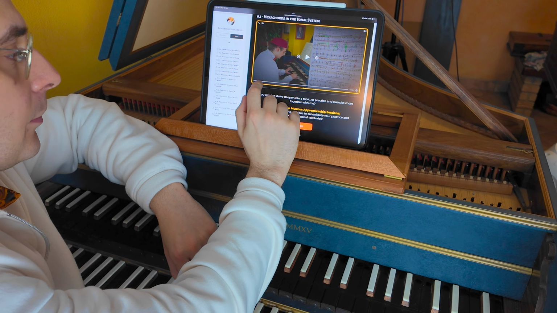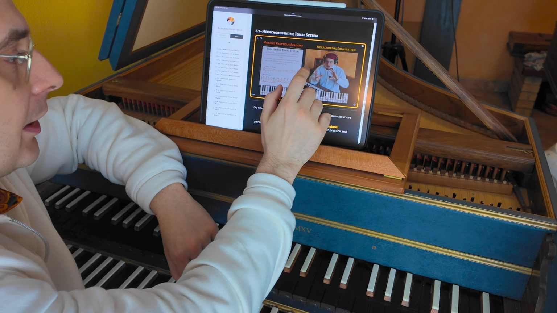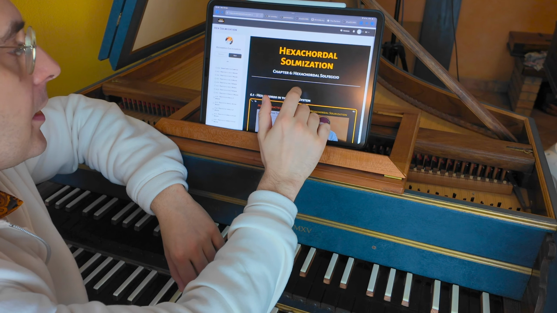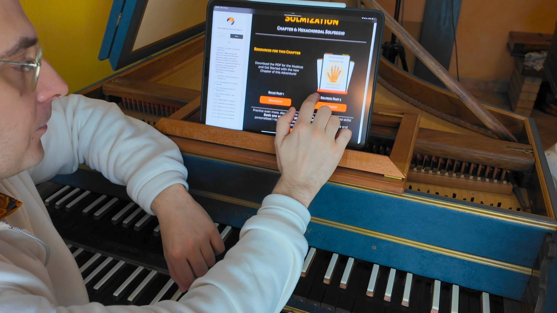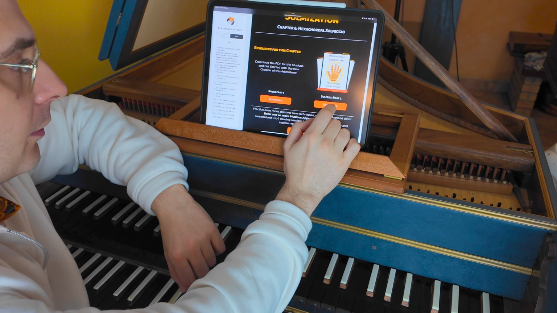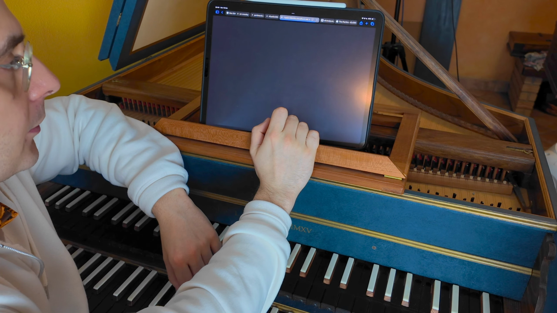Now I think that there is a problem with Safari, so if I go, okay, it blocks, but this is the iPad. Safari. So let's open the PDF here with the notes. This is what we want exactly.